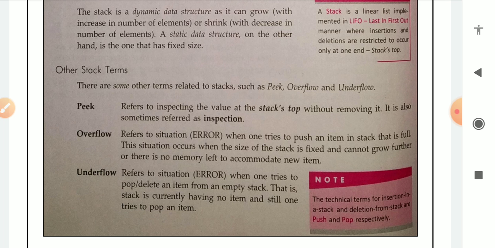If the stack is empty, meaning there is no element, but we are trying to remove an element, this situation is known as underflow. How can we delete if the stack is empty? Still we are trying to remove the element, so this is known as underflow.